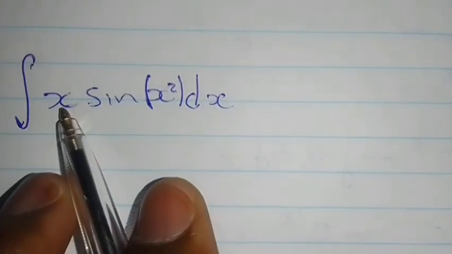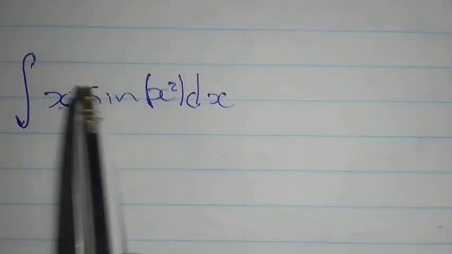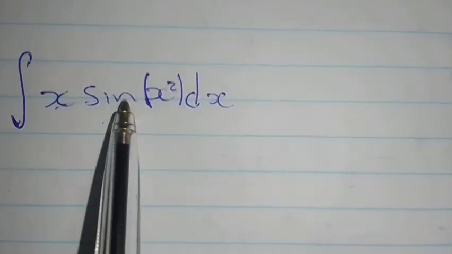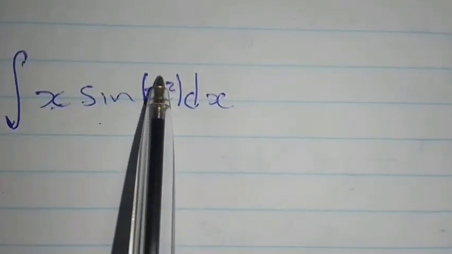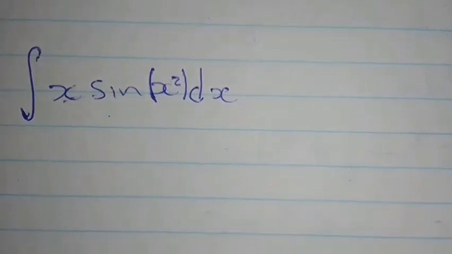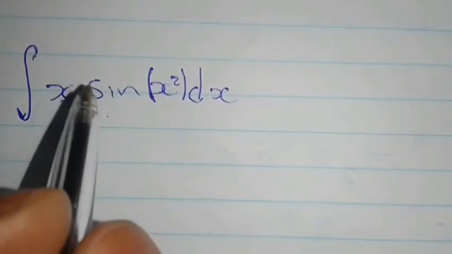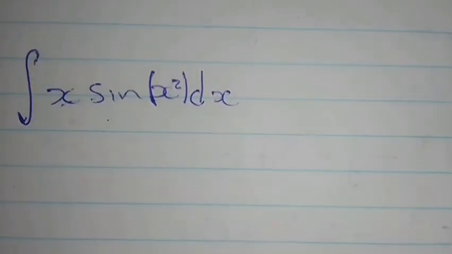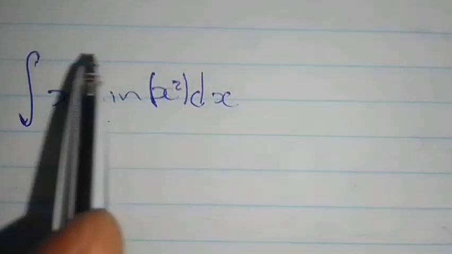Now what's your u and what's your dv? Notice that integrating sine of x squared is going to give us a bit of a problem. I know we can integrate it, but I'm trying to avoid this one. But then you can do it because you know the integral of sine is cos. So we're going to do it by parts, right?